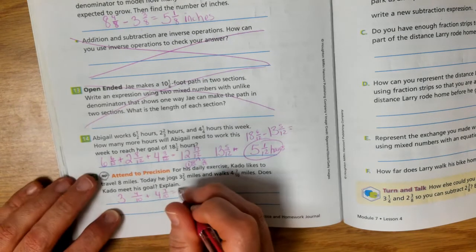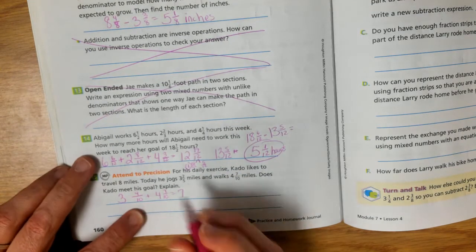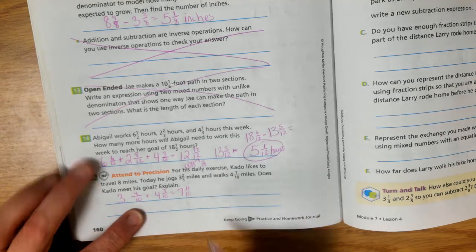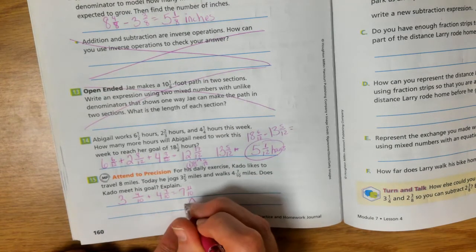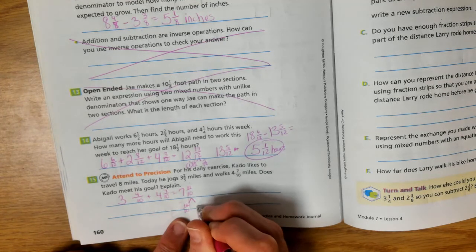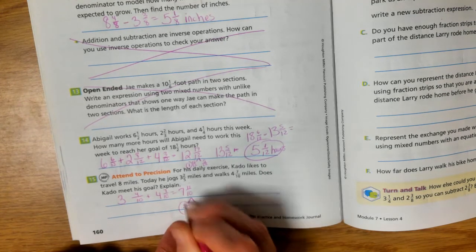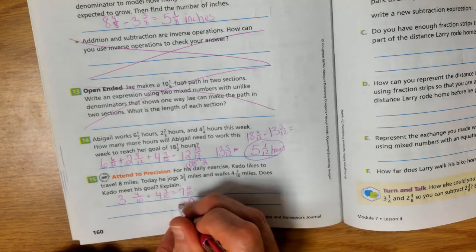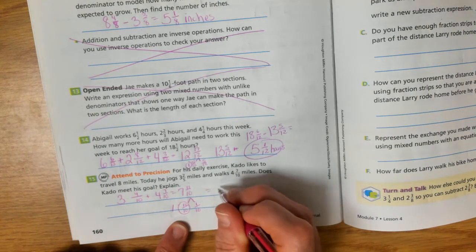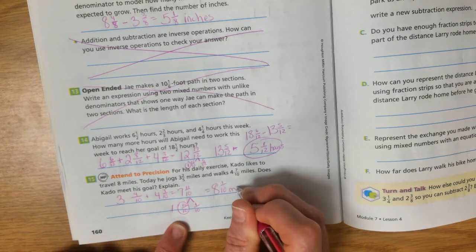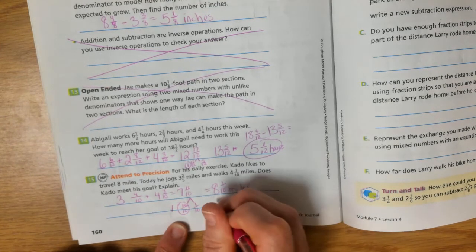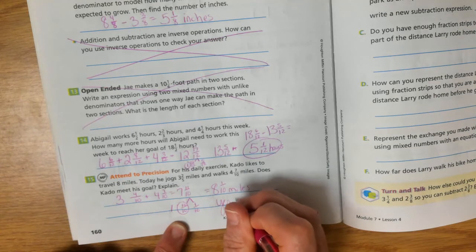3 plus 4 is 7. 4/10 plus 7/10 is 11/10. Oh, look at that. Our top number is bigger than our bottom number. So if I regroup this and I pull out a whole number of 10/10, right? He walked and jogged 8 1/10 miles. So does he meet his goal? Yes, he actually goes over it.